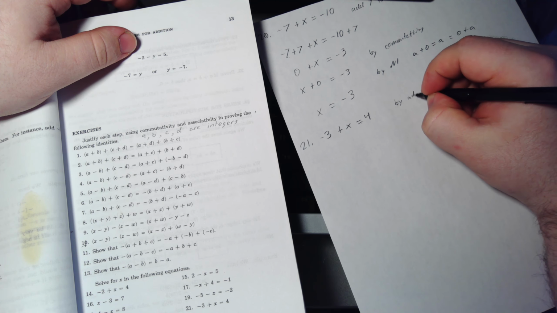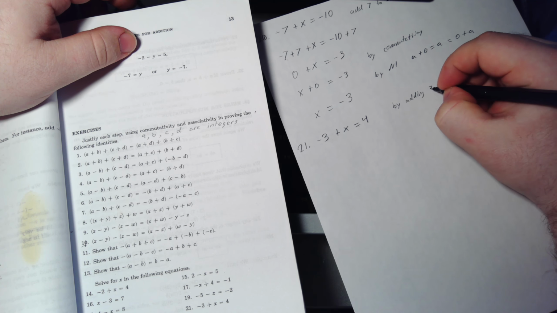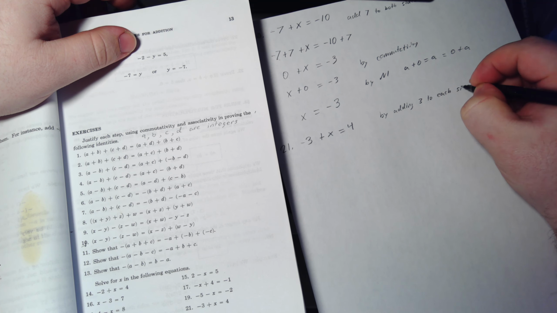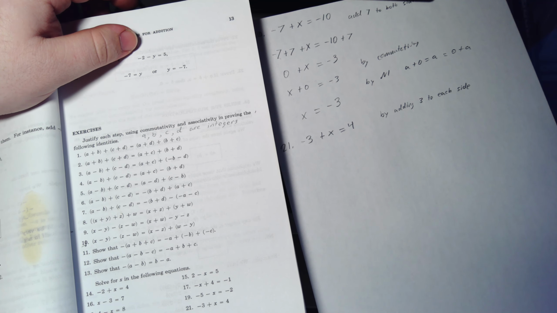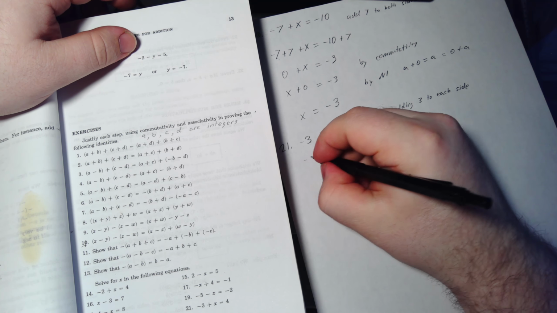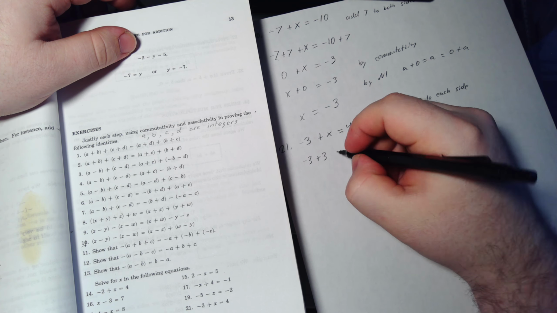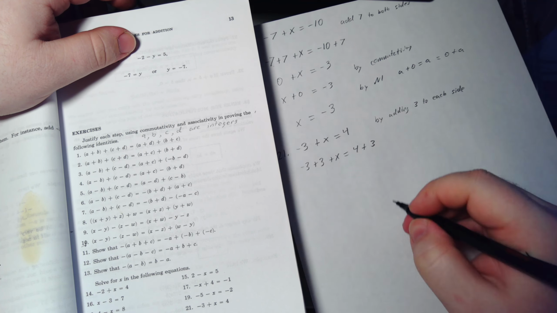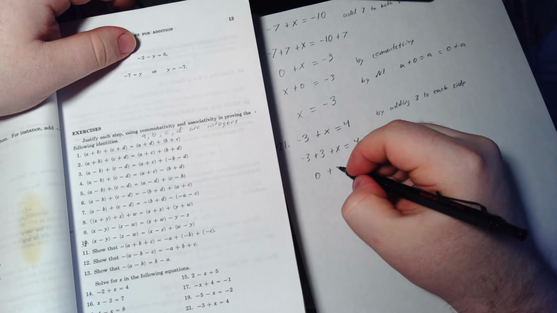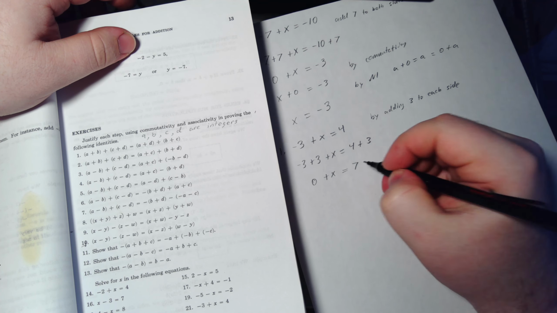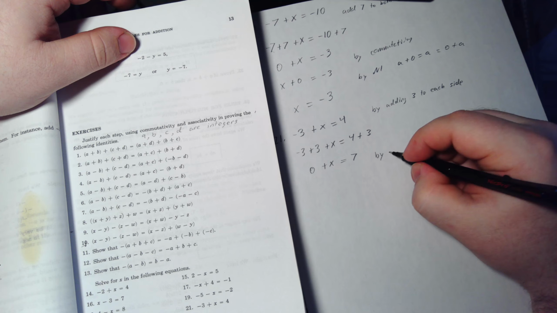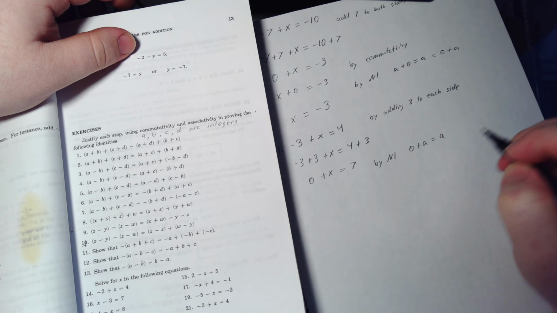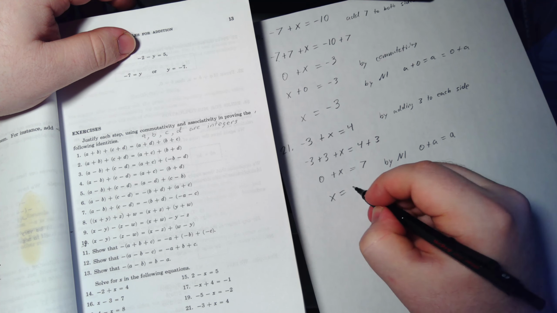So by adding 3 to each side, we have -3 plus 3 plus x equals 4 plus 3. And we have 0 plus x equals 7. And then by n1, where 0 plus a equals a, x equals 7.